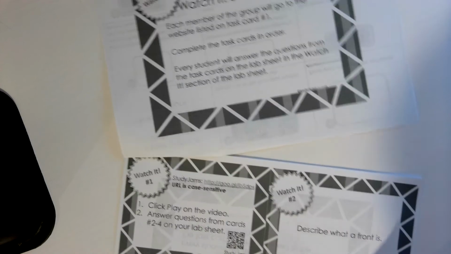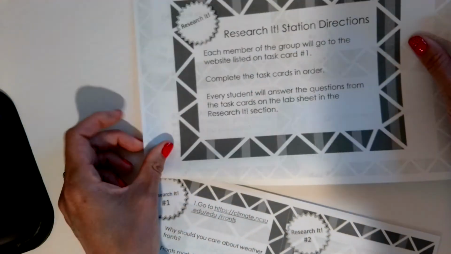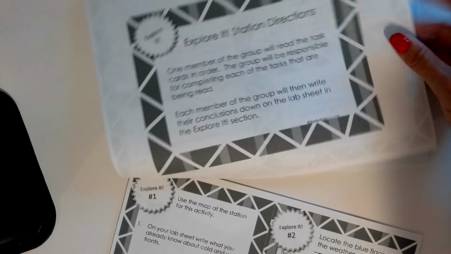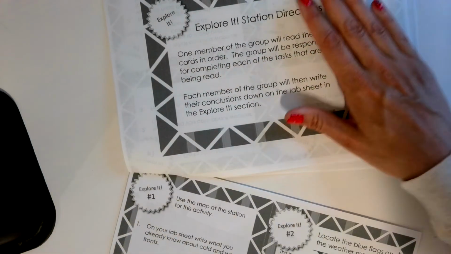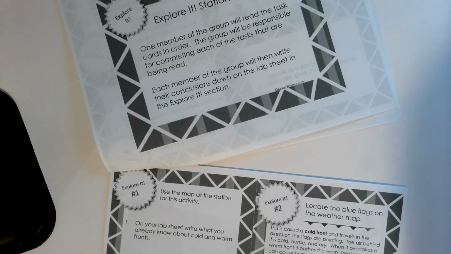And then you also have a Research one. It gives you directions, and then it has questions for you. Same thing with Explore It. It gives you directions for that station, then it asks you questions. So you're going to need both documents.